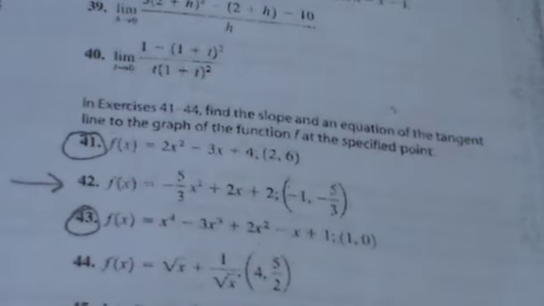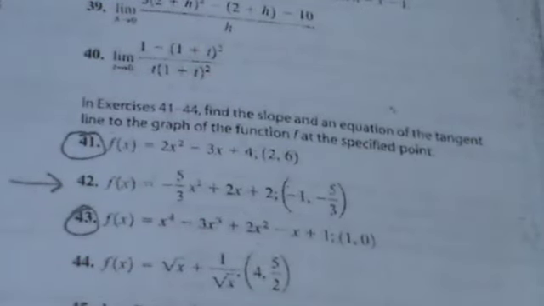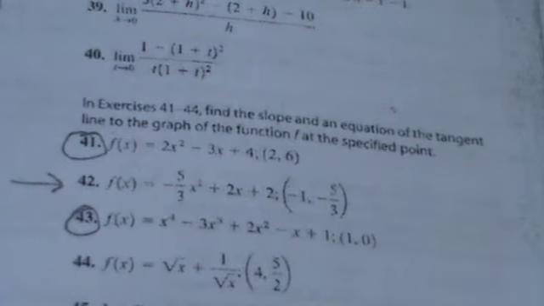I want to talk now about a common question that's given in business calculus, and that is find the equation of the tangent line at a specific point. So I'm going to do problem number 42. The instructions read, find the slope and the equation of the tangent line to the graph of the function at a specific point. So for 42, they're saying f of x equals negative 5/3 x squared plus 2x plus 2, and the point to which your tangent line is negative 1, 5/3.